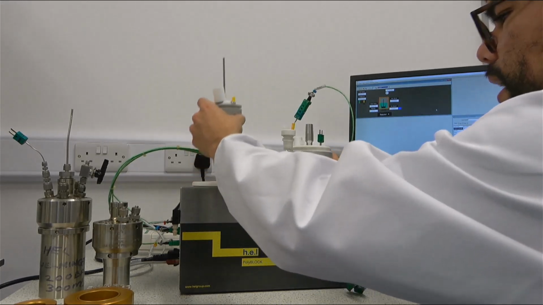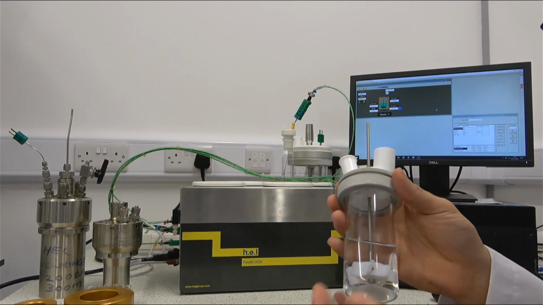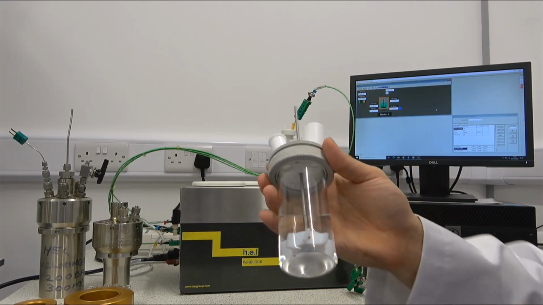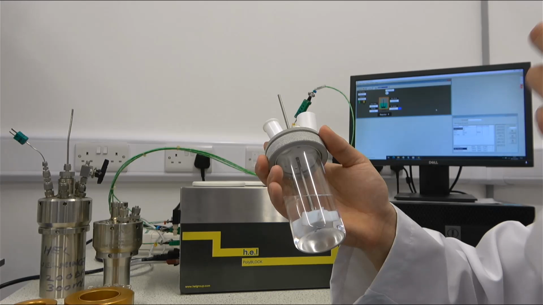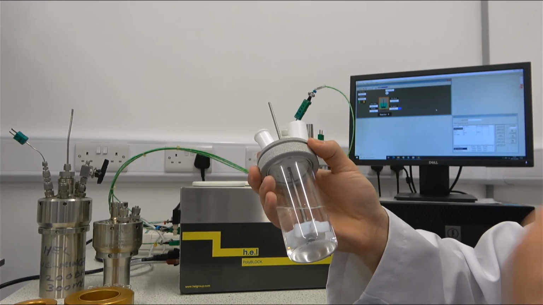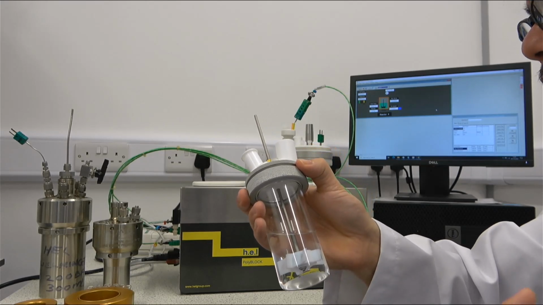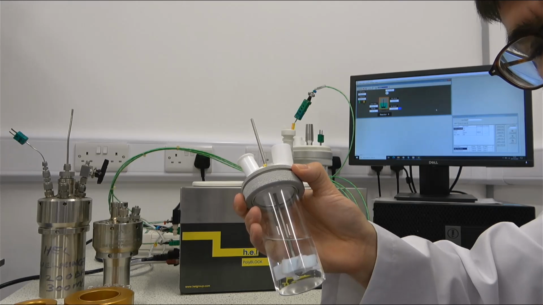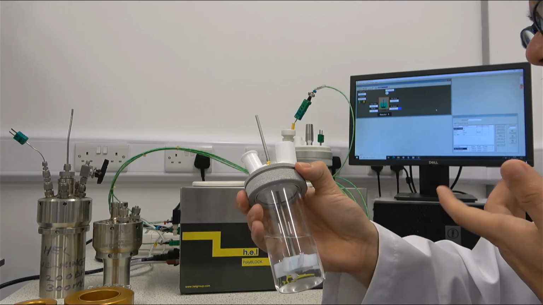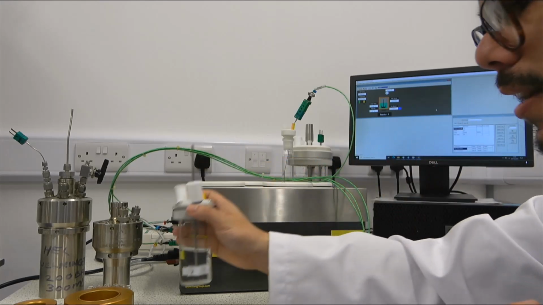So for example, we have this one here. This is a 150 ml reactor. The first thing that might attract our attention is how are we able to ensure that there is an optimal heat exchange between our reactor and our PolyBLOCK if there is such a big difference in sizes.